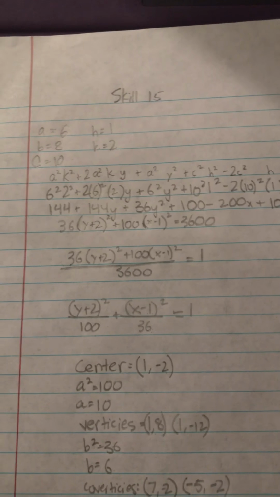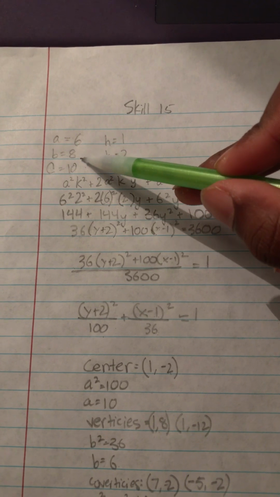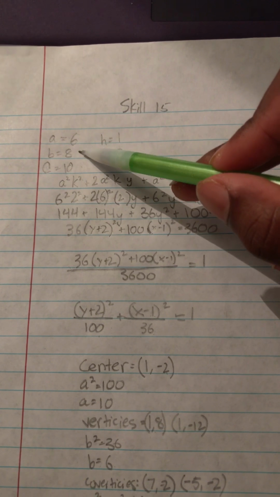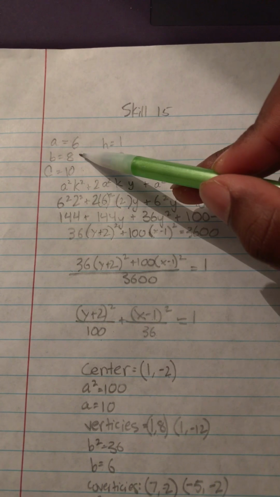Okay, so for skill 15, the first thing we were told to do was find the values for a, b, and c, so that a squared plus b squared equals c squared. I chose 6, 8, and 10 because 36 plus 64 equals 100. And then we were told to find h and k, so I chose 1 and 2.